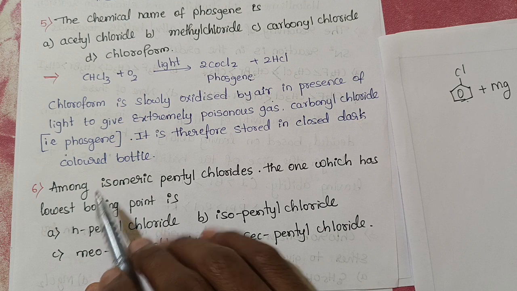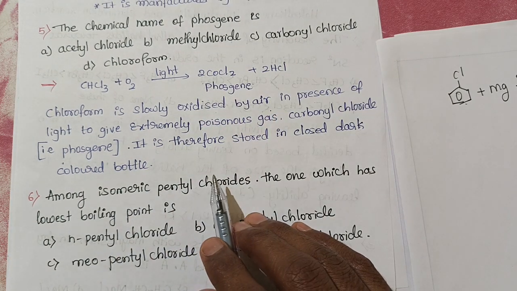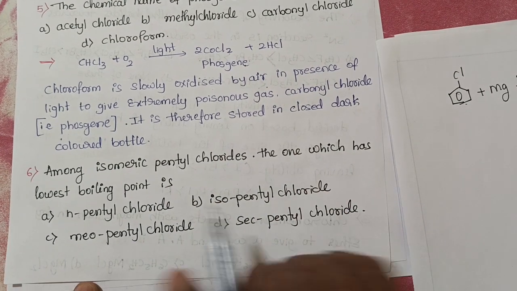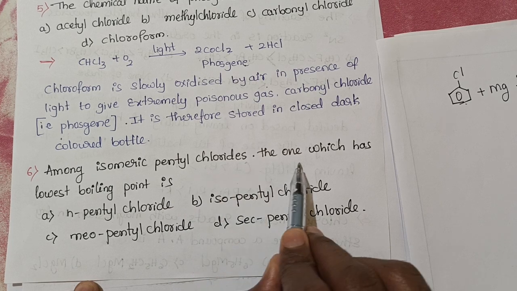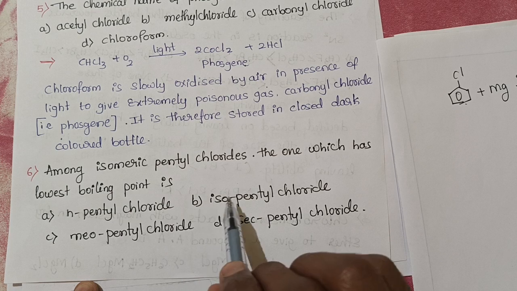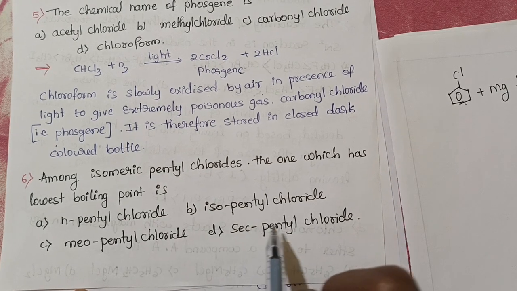The next question. Therefore the option is C, carbonyl chloride. The sixth question: among isomeric pentyl chlorides, the one which has the lowest boiling point. N-pentyl chloride, isopentyl chloride, neopentyl chloride and secondary pentyl chloride.